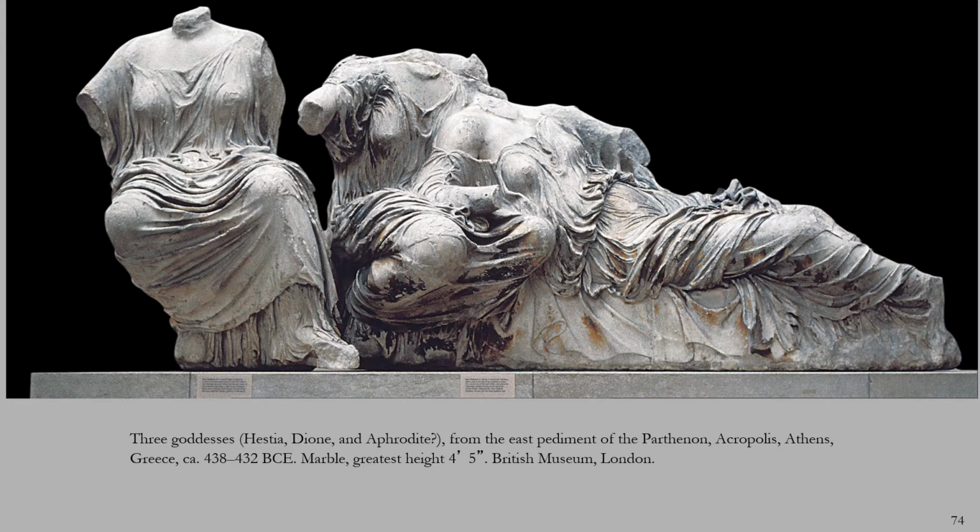This is an image of three goddesses. Maybe it's who it is, it says down here, Hestia, Diana, and Aphrodite, but we don't ultimately know. These Parthenon marbles, as you will read, are in pretty poor shape. But we still get a really good idea here of what they look like, and boy, oh boy, look at that Greek wet drapery technique.